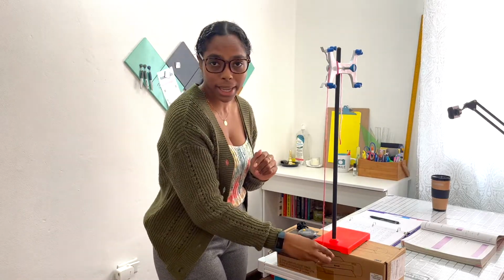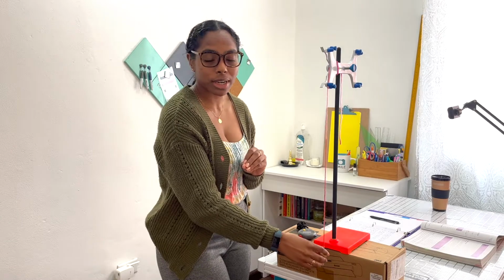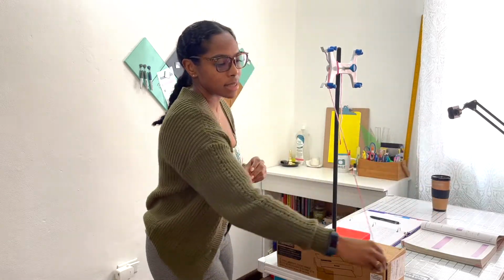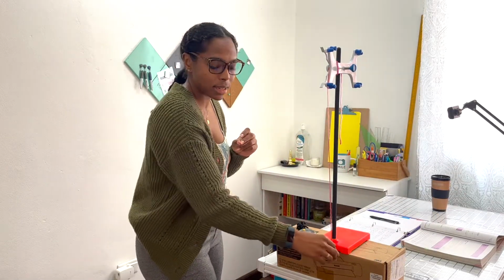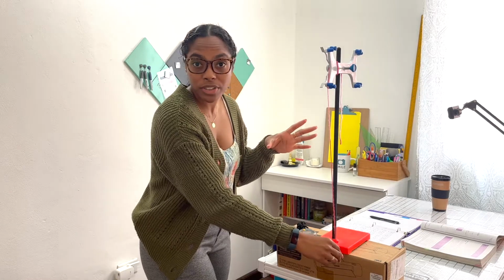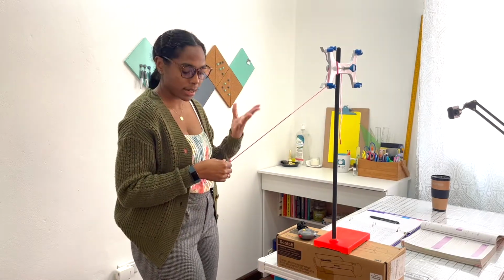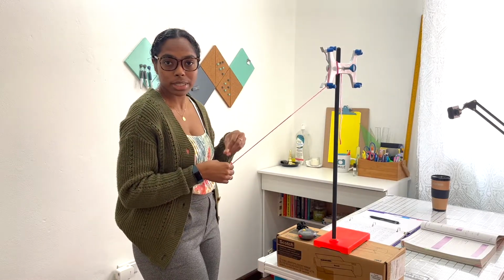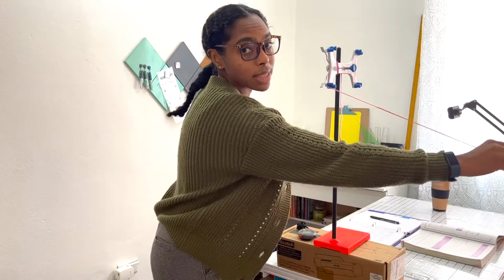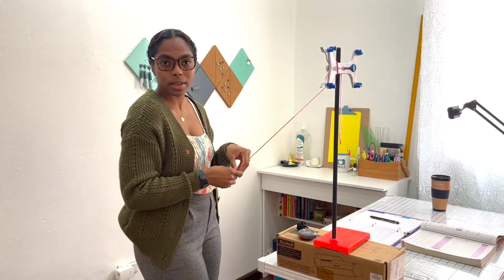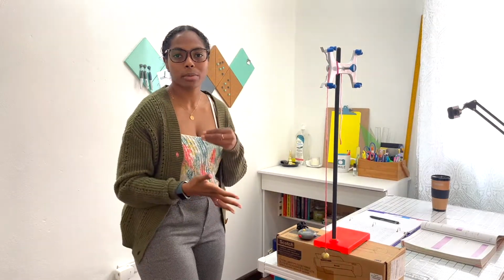Some people measure this different ways. Some start from here, and they'll count a period as when it swings to the other end and then comes back here. Or if you want, you could start from one side, so you check the time it takes to go from here to the other side and come back. As long as it makes one complete oscillation, that is a period.